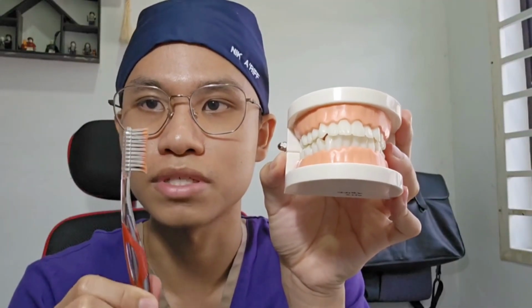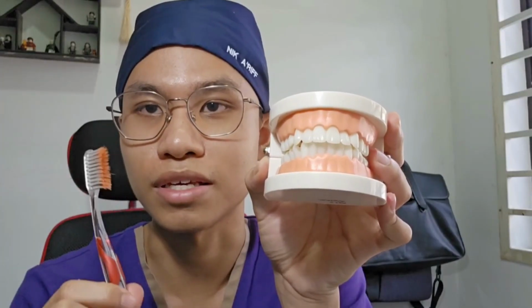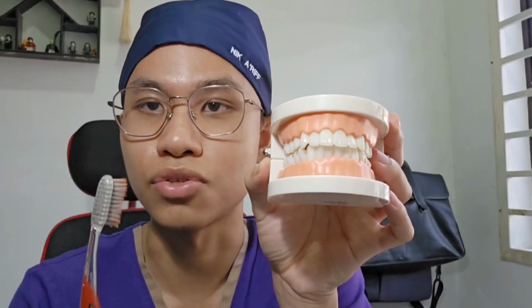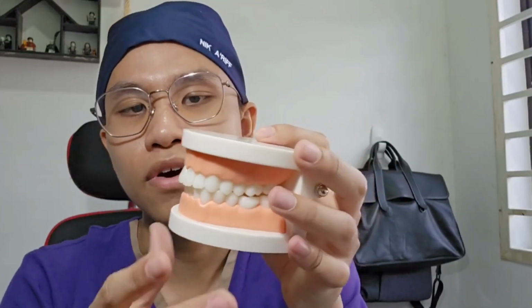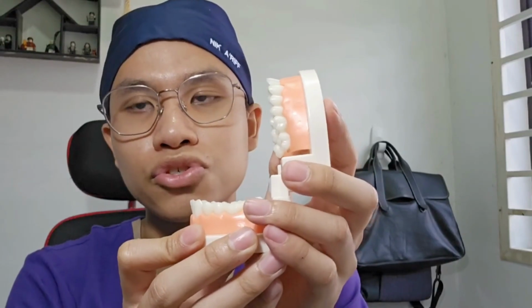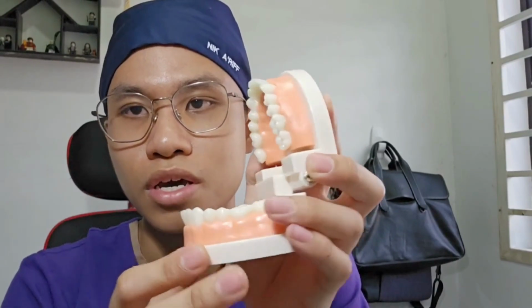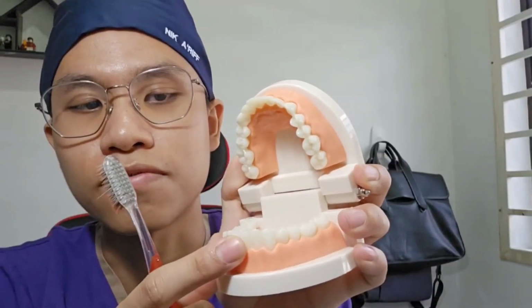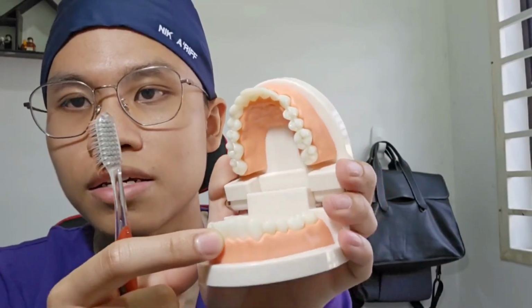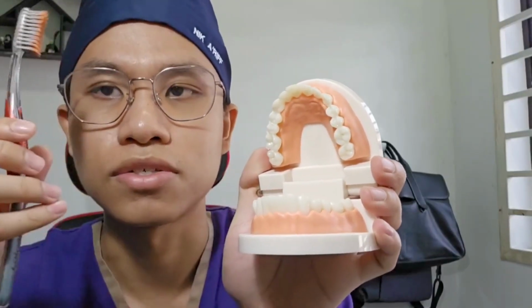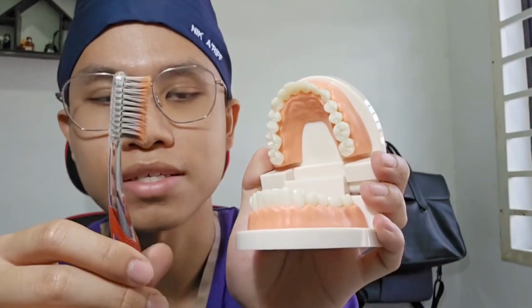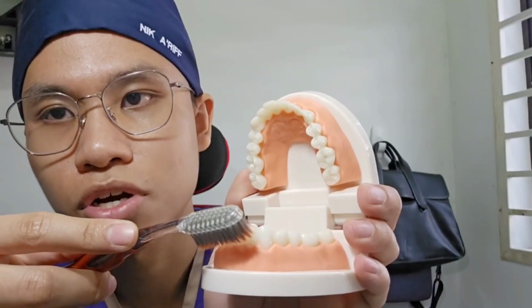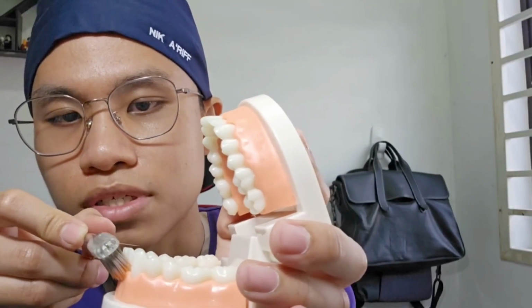Remember to use a soft bristle toothbrush so it won't damage your gums, and also it can easily reach into your pockets. So open your mouth. I'm going to show and demo it to you at the lower teeth. So I'm going to start with the front teeth at the front surfaces. So hold your toothbrush like this and angle your toothbrush 45 degrees.